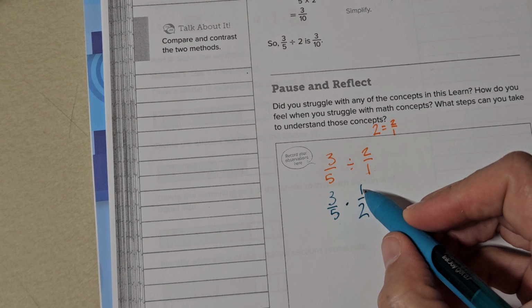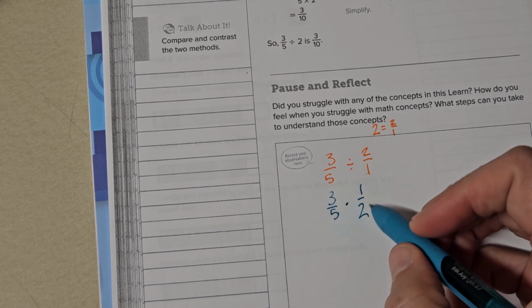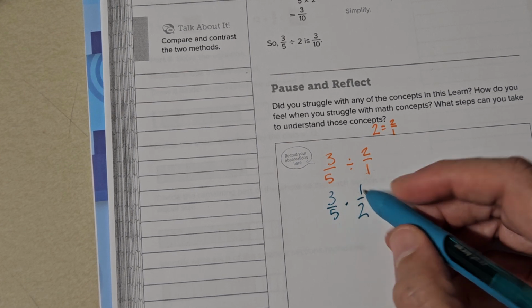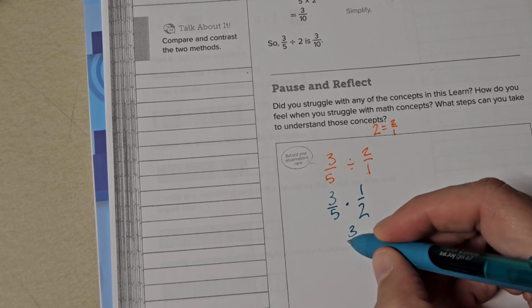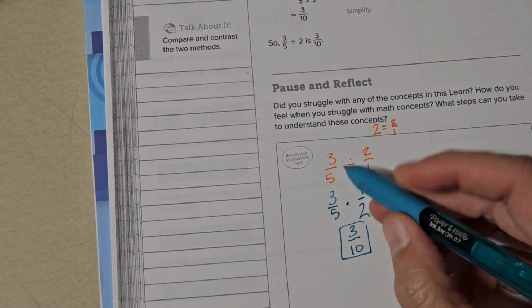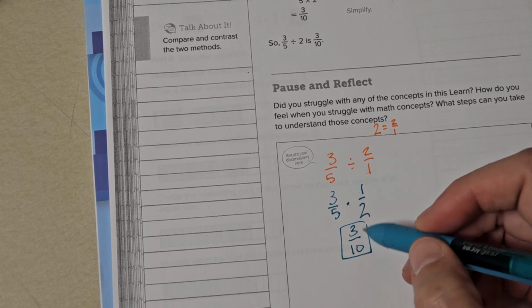And then we check for common factors. 5 and 1 don't share anything but a 1. 2 and 3 don't share anything but a 1. So we can just multiply straight across. 3 times 1 is 3. 5 times 2 is 10. 3/5 divided by 2 is 3 over 10.